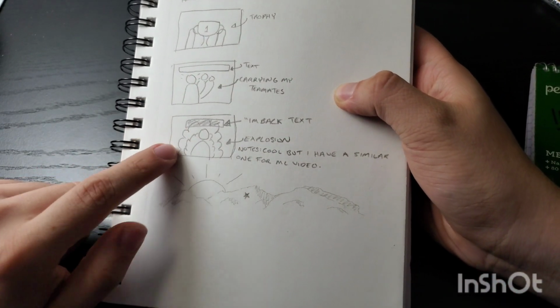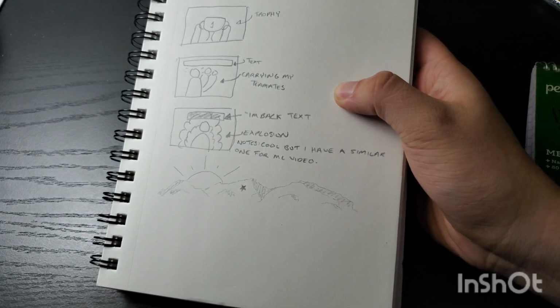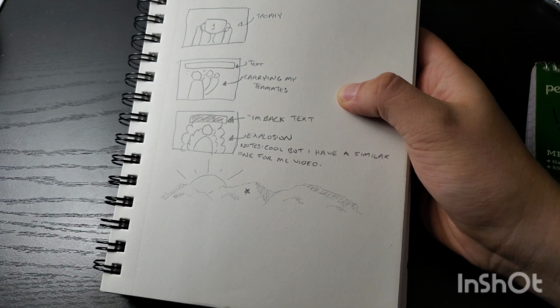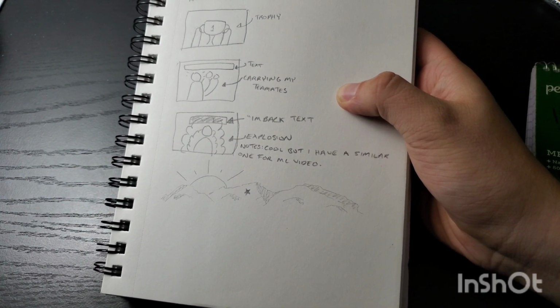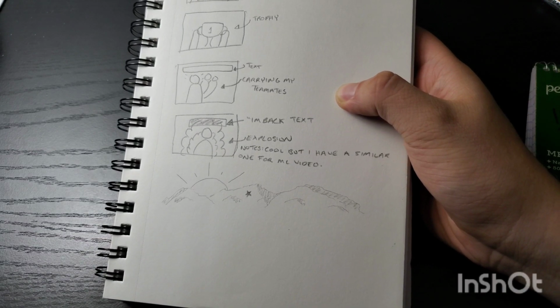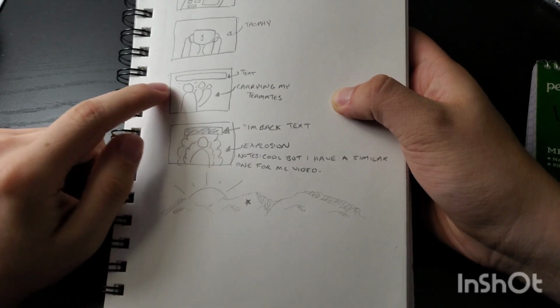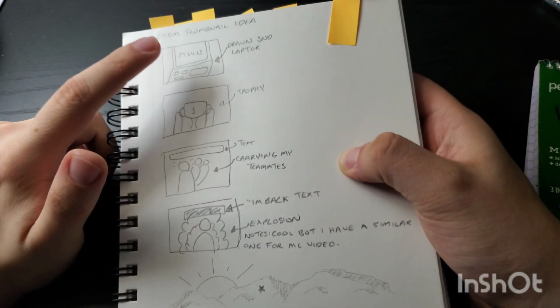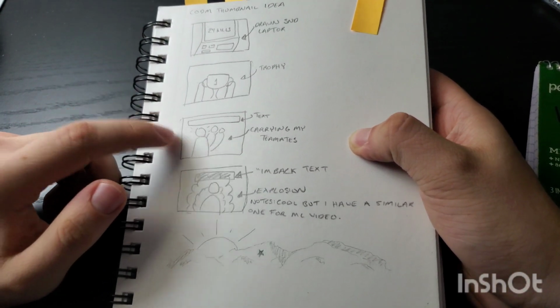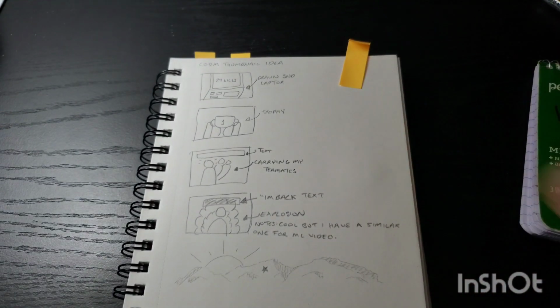If you look at this one, I put little notes there. I have done a similar one to one of my old videos, I think it was my Minecraft video. So I didn't end up going with it. Like I said, I did go with this one. I did want to do this one, but this one just seemed a lot cooler. Hopefully I'll put up on the screen the thumbnail that I did.